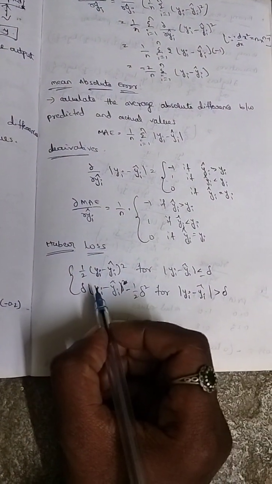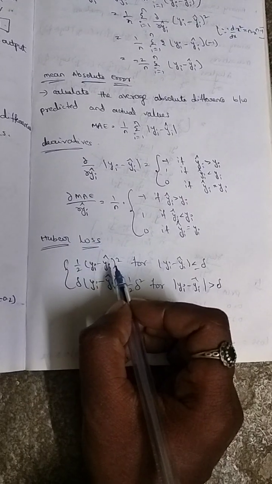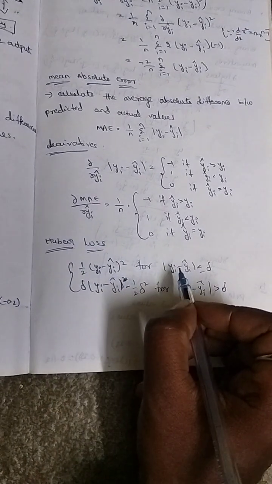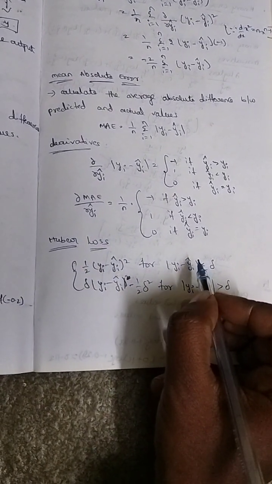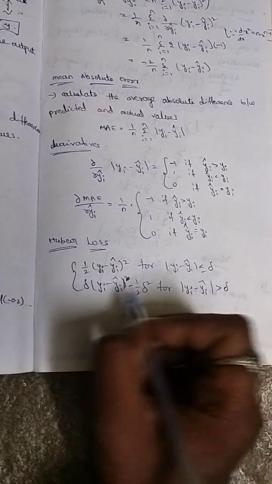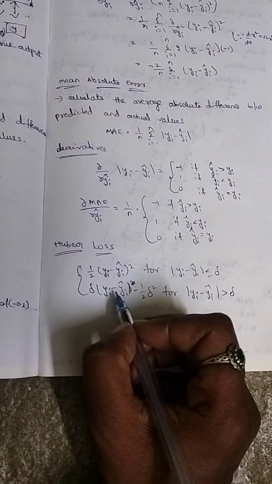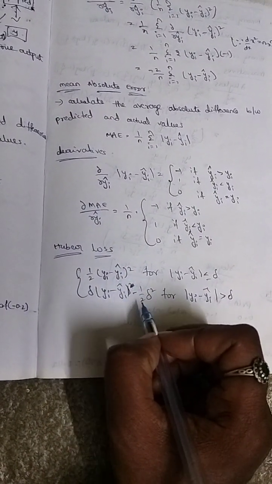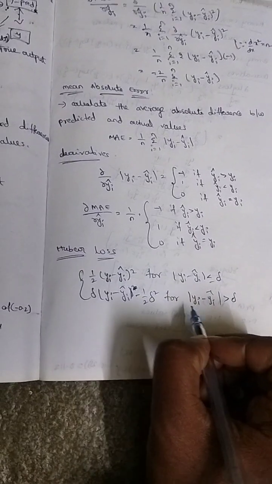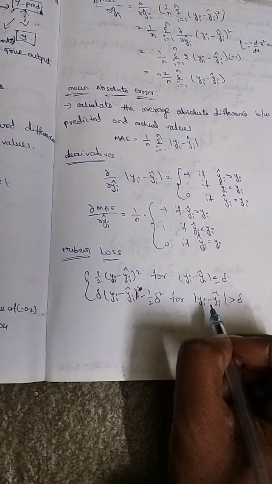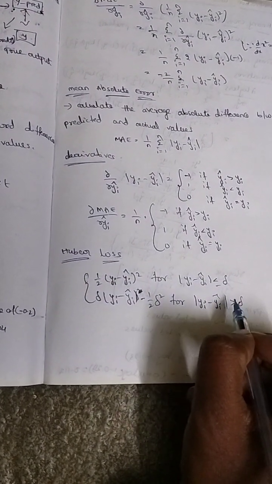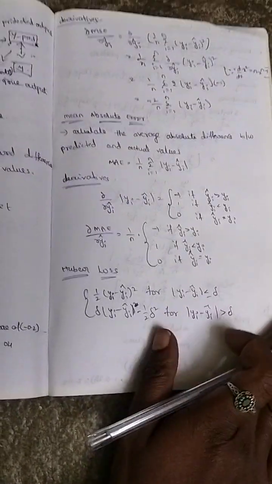The formula of Huber loss: 1/2 (yi minus yi cap) whole square for mod of yi minus yi cap less than or equal to del. Here, del into mod of yi minus yi cap minus 1/2 del square for mod of yi minus yi cap greater than del. This is Huber loss.